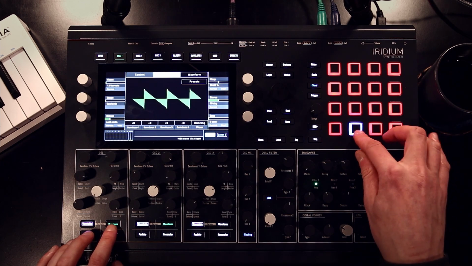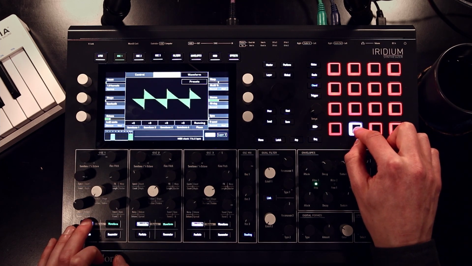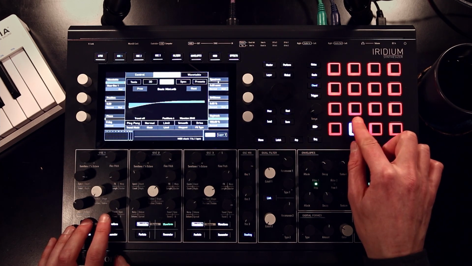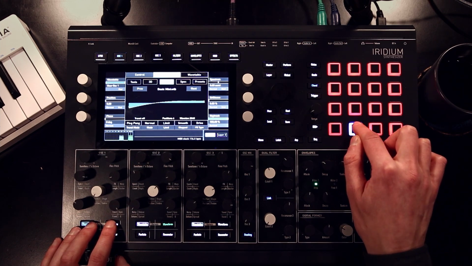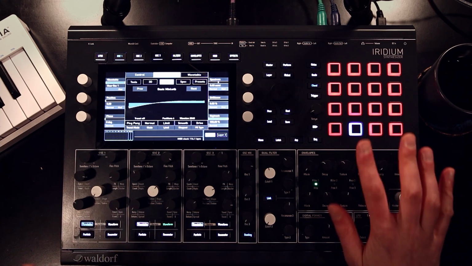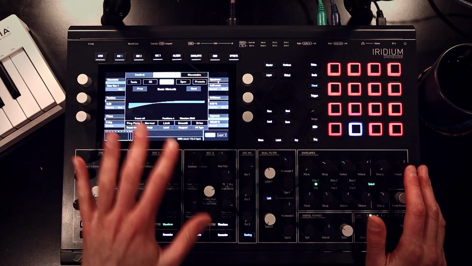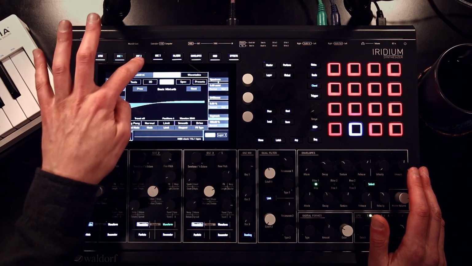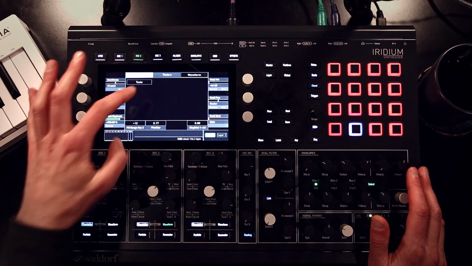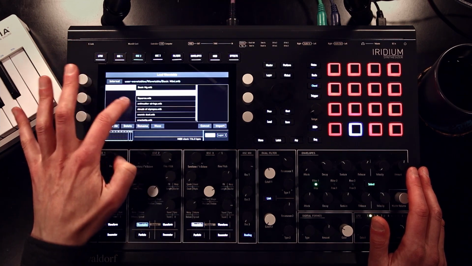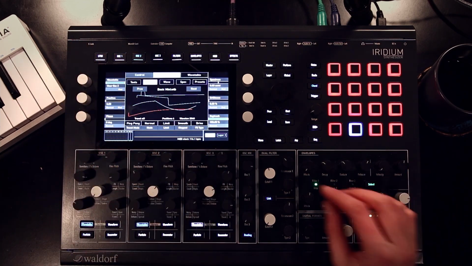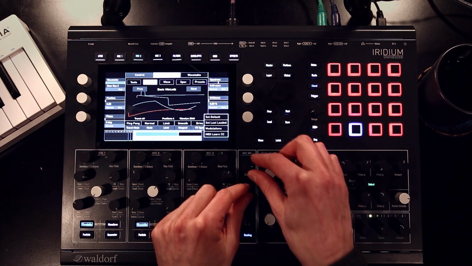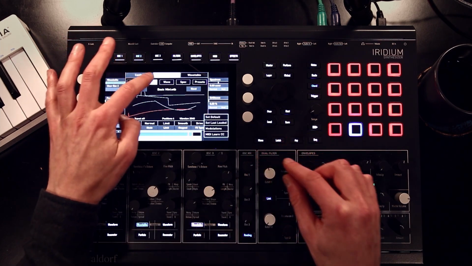So this is the waveform of the Iridium and the Basic Mini wavetable. It's not that much of a difference, but I really like these waveforms, so I'm using them for both oscillator 1 and 2. So let me load the wavetable here as well. And now I have the same wavetable on oscillators 1 and 2.